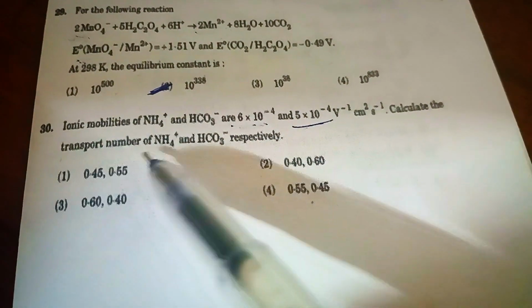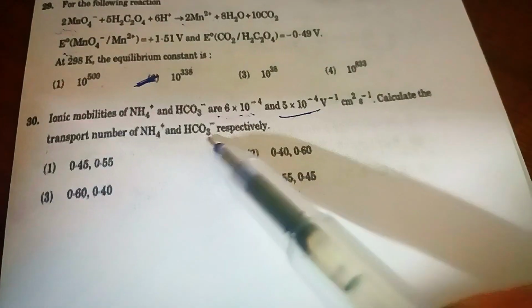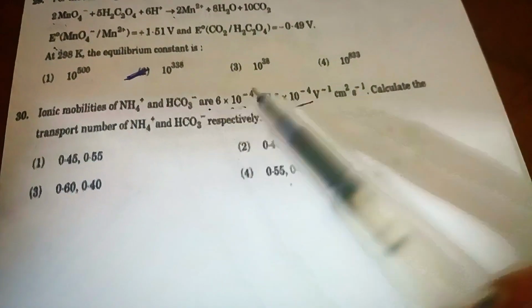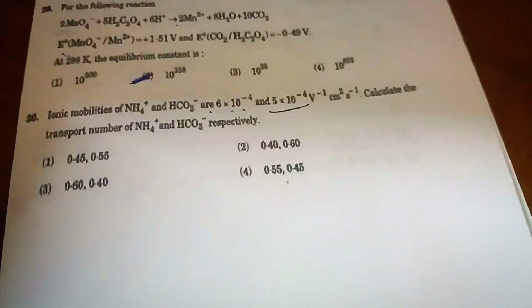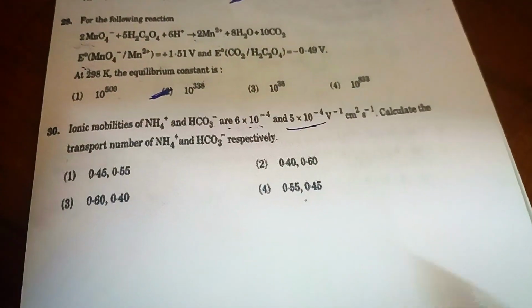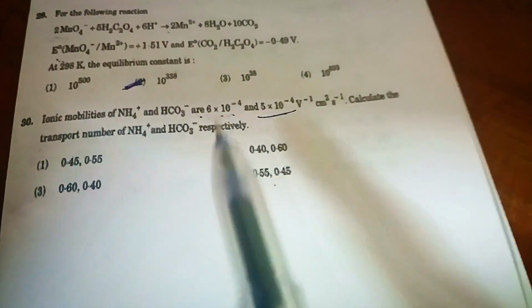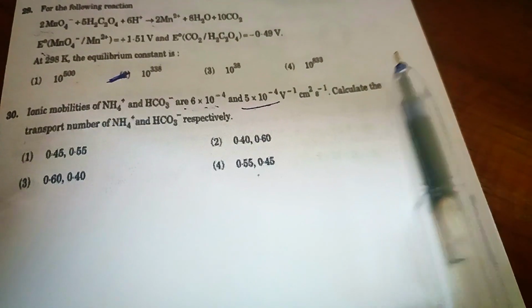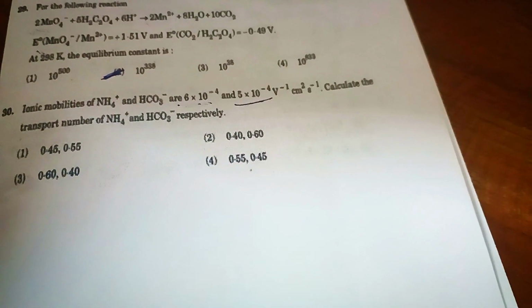Calculate the transport number of NH4 plus and this ion. What will be the transport number of this ion? This is also a very simple problem. You just have to know how to solve this type of simple problem. In physical chemistry, these simple problems make the most difference. So this is the 30th question. It is a very simple problem.